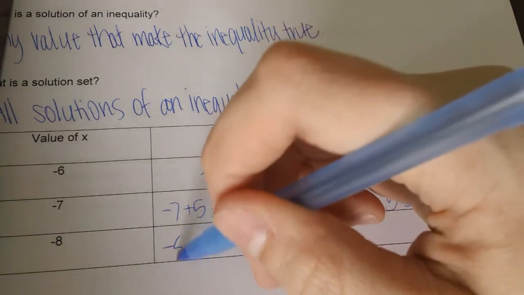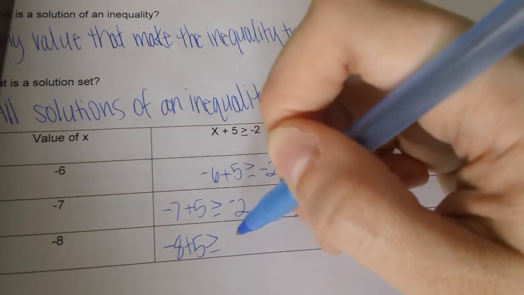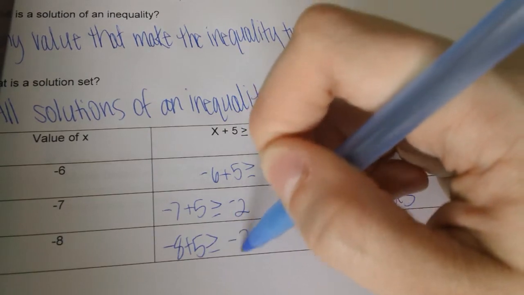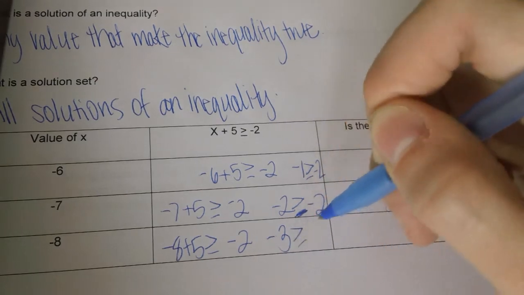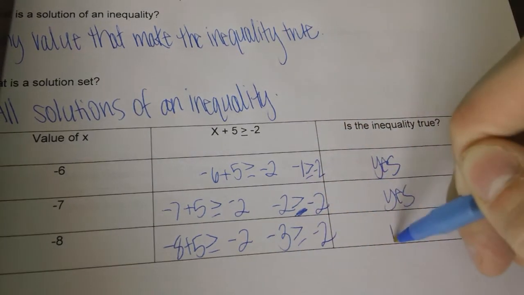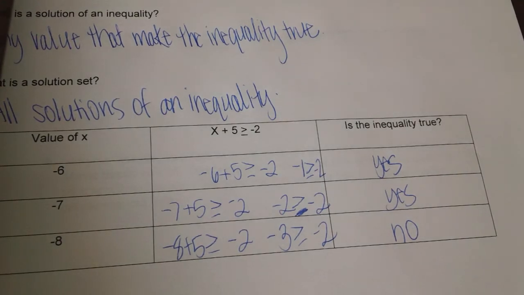And then -8 plus 5 is greater than or equal to -2. When I work it out, I get -3 is greater than or equal to -2, which is not true. So to tell if an inequality is true, all we do is fill in whatever value they give us and see if it works or not.